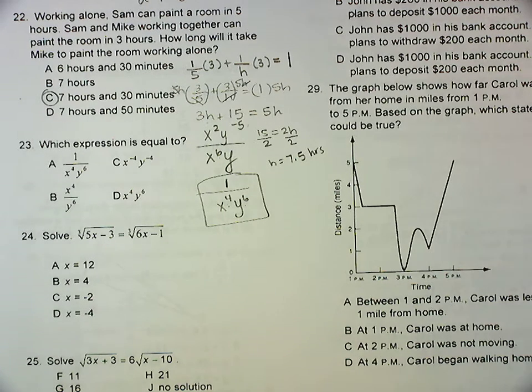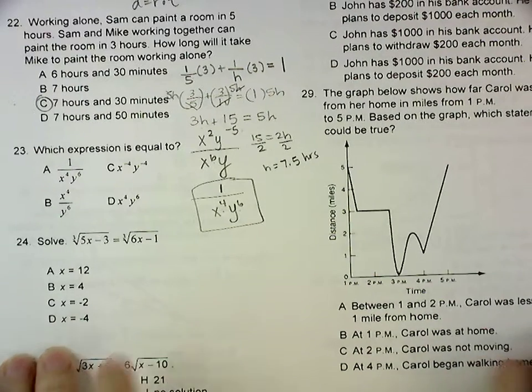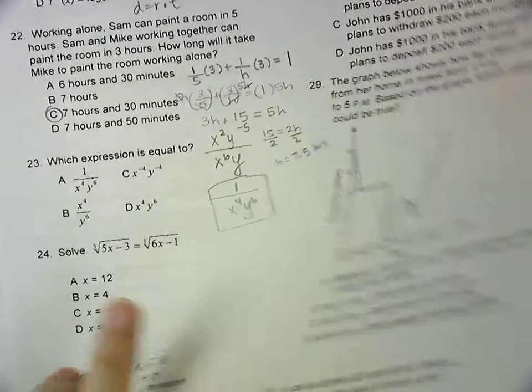All right, I'm actually going to go to the last page to make sure we're good on that.